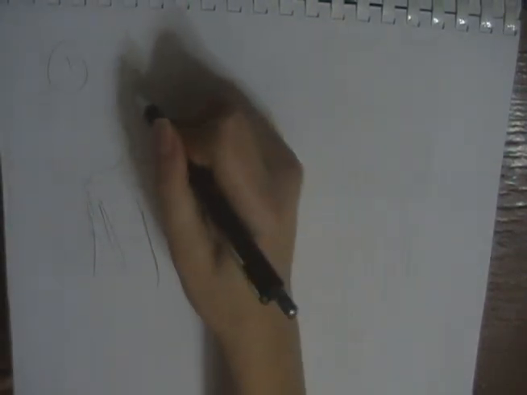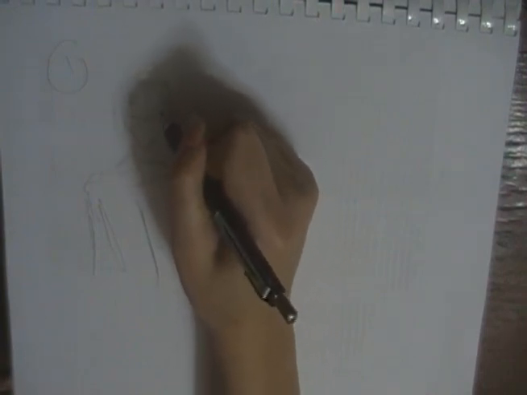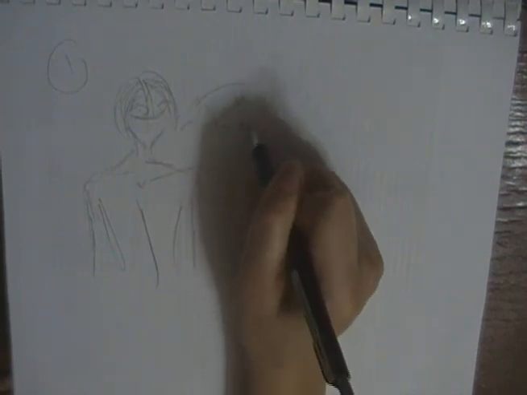So this guy, for example, is saying something. We're going to give him some hair here. Maybe he says, "How are you doing?" in this panel. Then we go to the next panel and someone answers him like this.